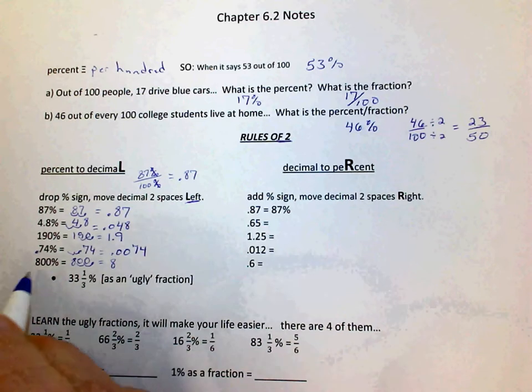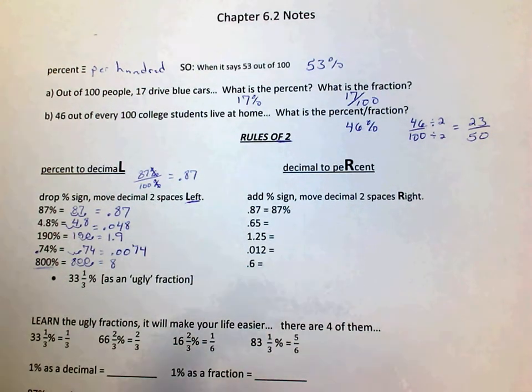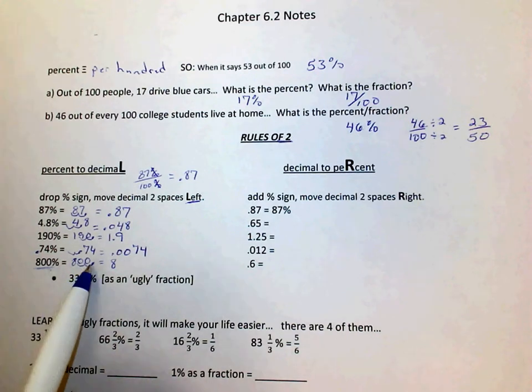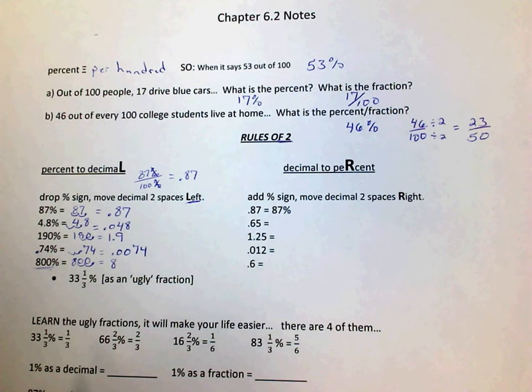And let me tell you a place where this gets used a whole lot. Jewelry stores will mark up, especially with diamonds, they'll mark it up usually at least 800%. So if you paid $800 for a diamond ring, they probably spent $100 on it. Isn't that just nice?